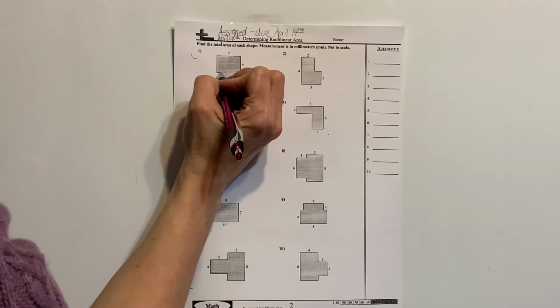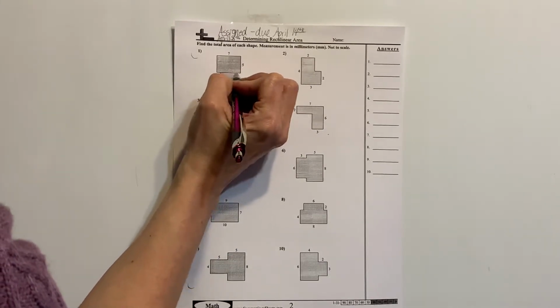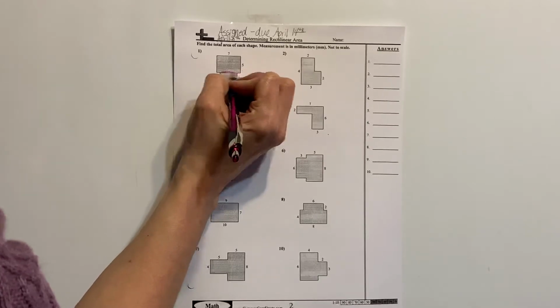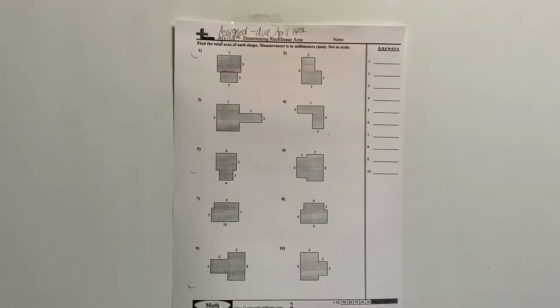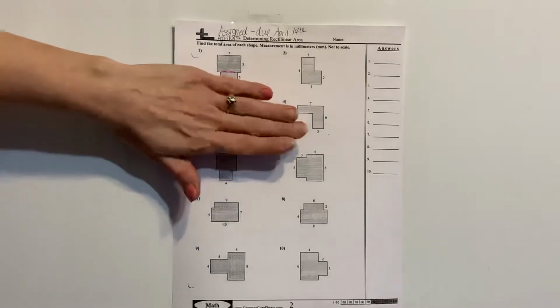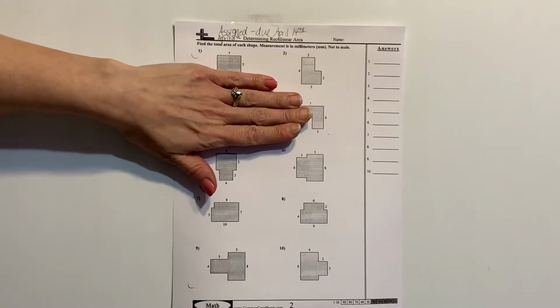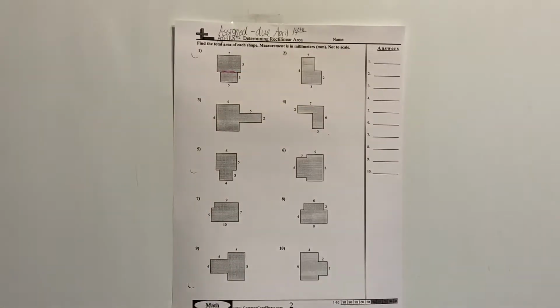So I can go ahead and draw a line right across here, and I have 1, 2 rectangles. So I need to find the area of the separate rectangles. I need to look at them as if they are two separate figures.